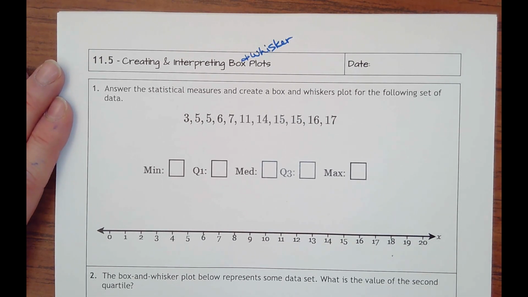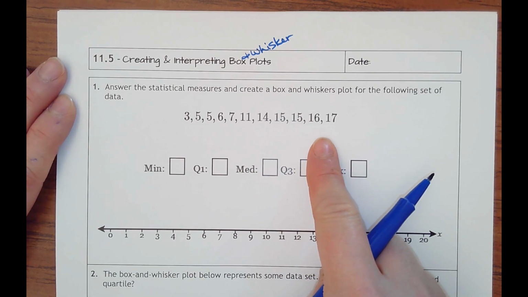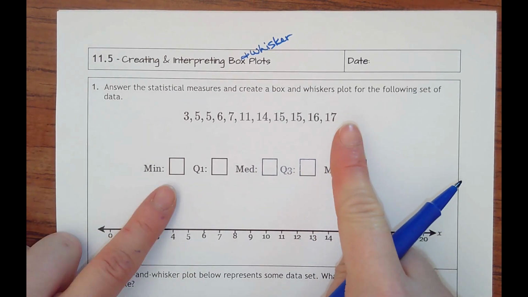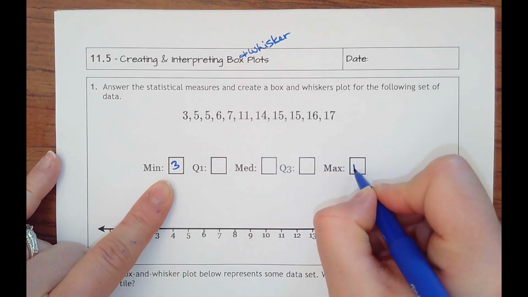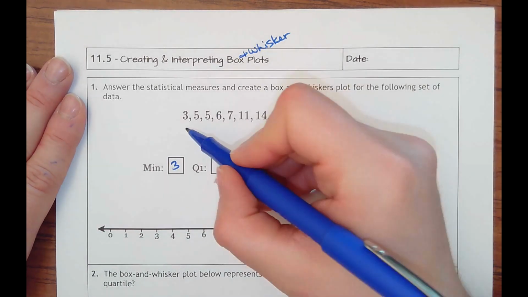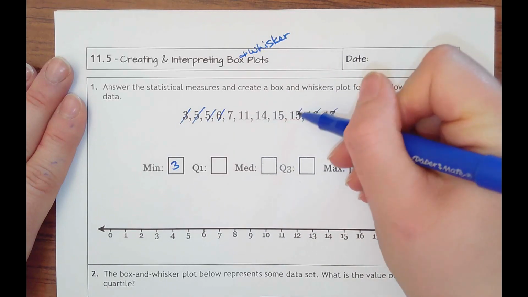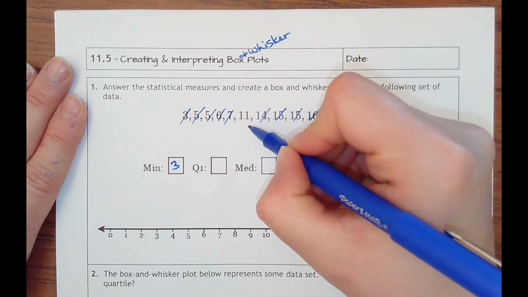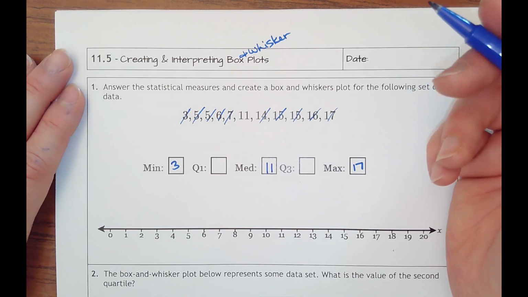So what you've got to first make sure is your data is listed from least to greatest, and at least they do that for us. Then I need to pick out the minimum and the maximum value. The lowest value you see is 3, the highest is 17. Easy enough. Then we need to find the median. So I'm going to start crossing off numbers here. You can do 2 at a time. And I see that's 11. Again, if I would have had 2 numbers in the middle, I would have had to average those.